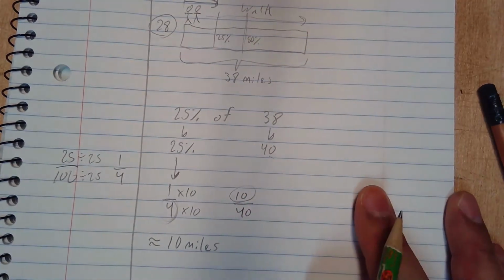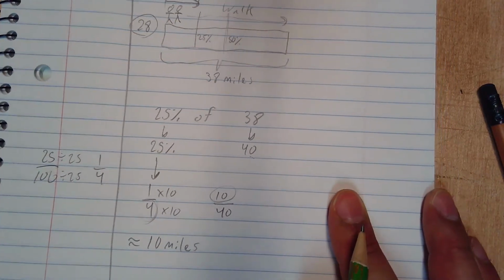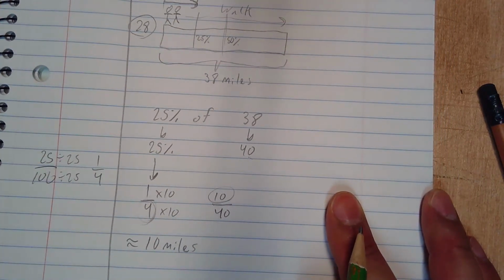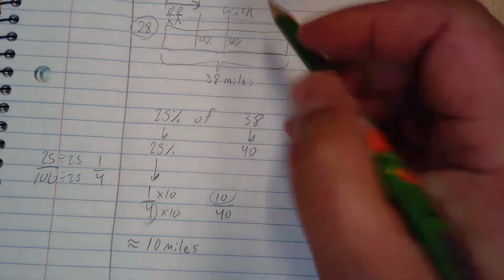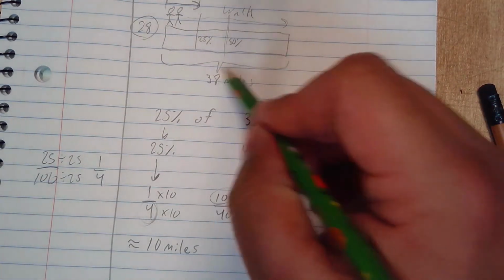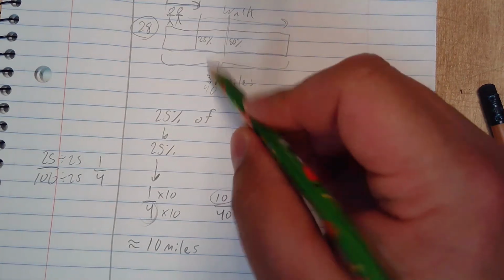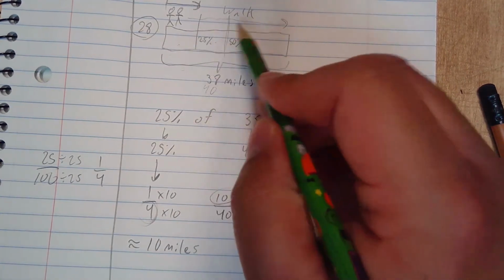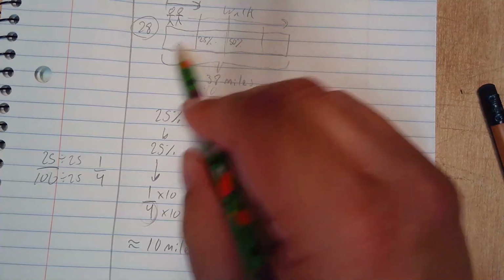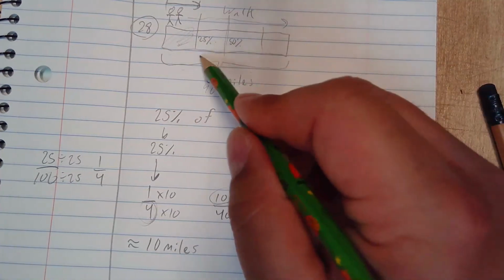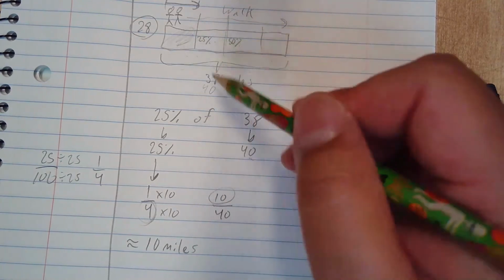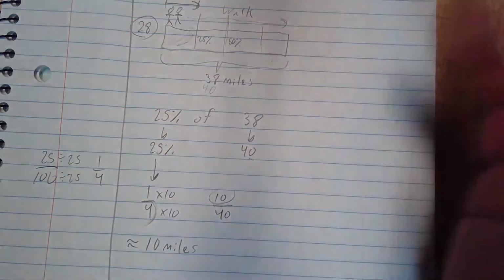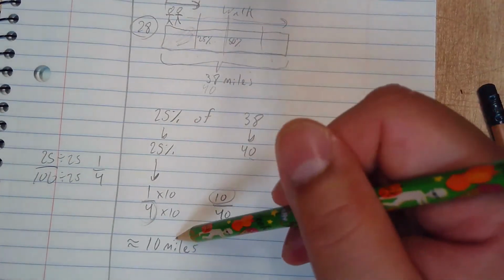Okay. Again, the goal is to estimate. You're not going to have the exact answer, but as long as you're reasonable, pretty close to it. I mean, if you can visualize this, 38. If we change it to 40, you should be able to see that it would be 10, 10, 10, 10. And we only want one part out of 4, which is going to be what, 25%? And the whole thing would be 10 miles. Okay.